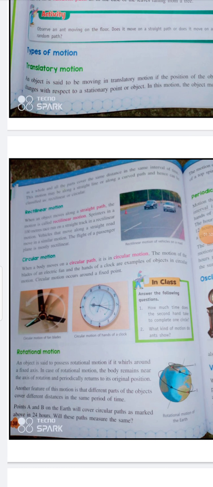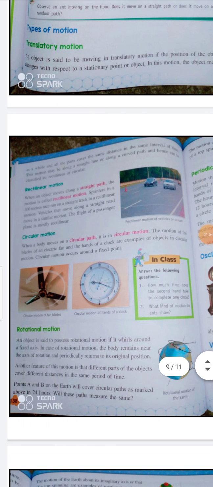First we discuss rectilinear motion. Rectilinear motion is motion along a straight line. In other words, if an object moves from one position to another along a straight line, this is called rectilinear motion.